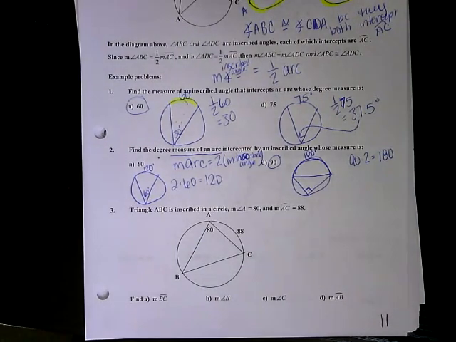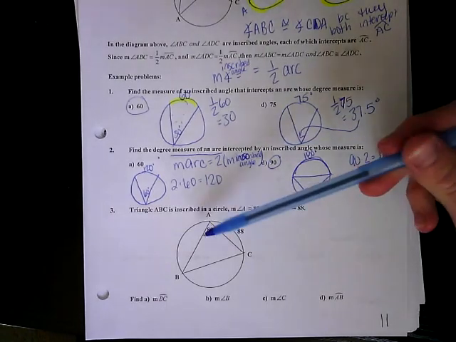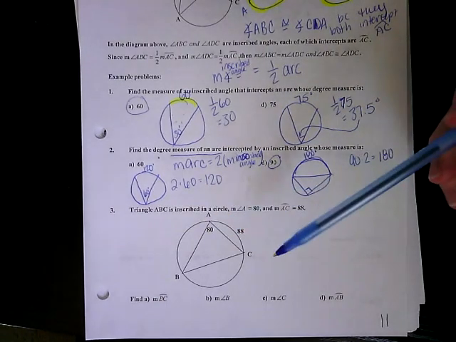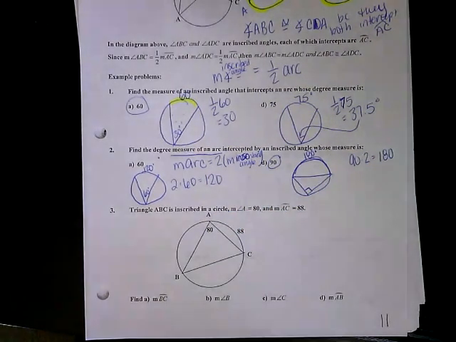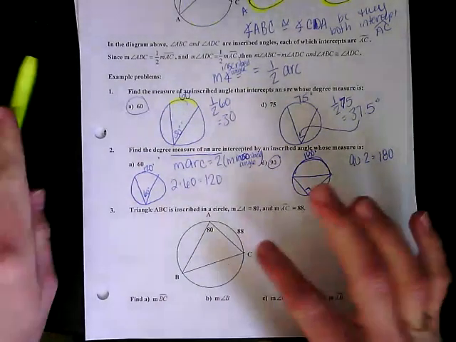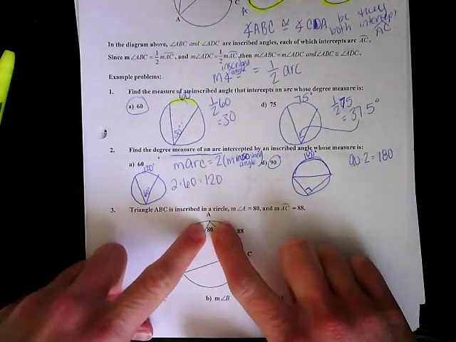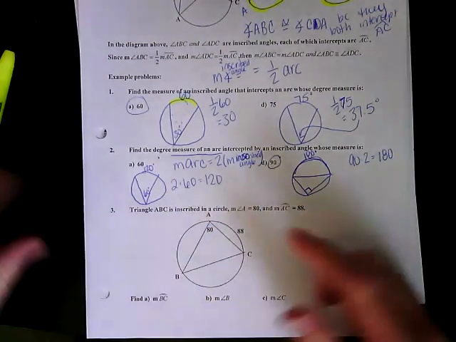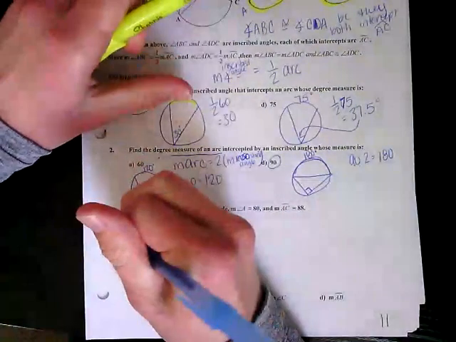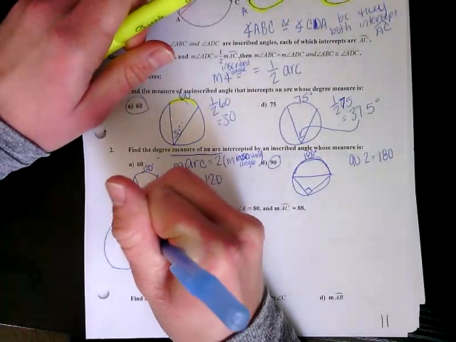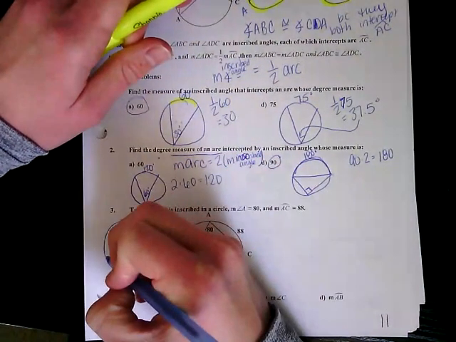All right, so let's look at 3. We have triangle ABC inscribed in a circle, with the measure of angle A equal to 80, and the measure of arc AC equal to 88. Okay, so we want to find the measures of a few different things. So let's first talk about the measure of arc BC. Now arc BC is intercepted by angle A. Okay, actually, I'm going to redraw this diagram with only this angle.